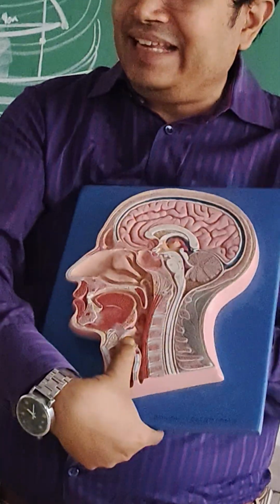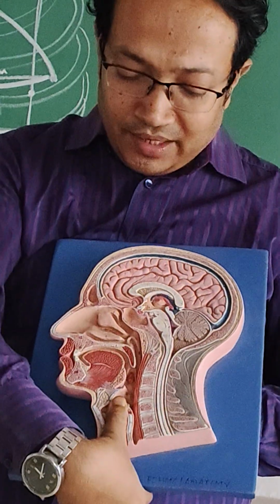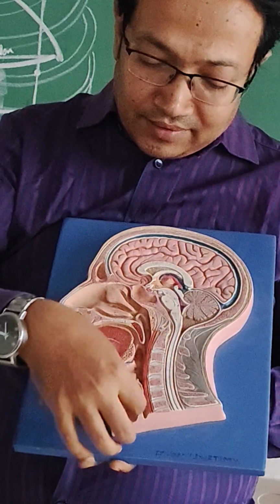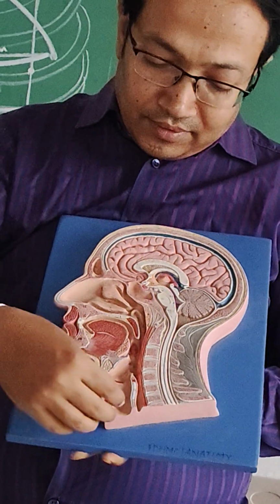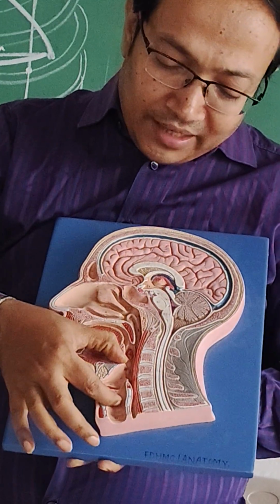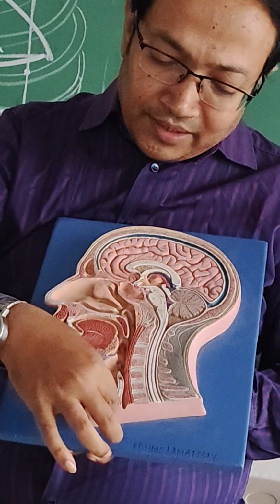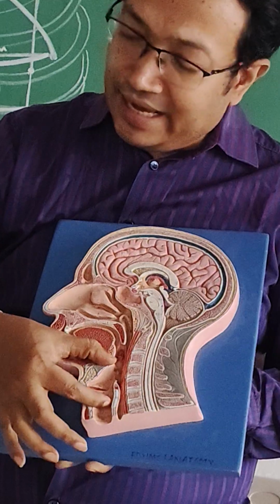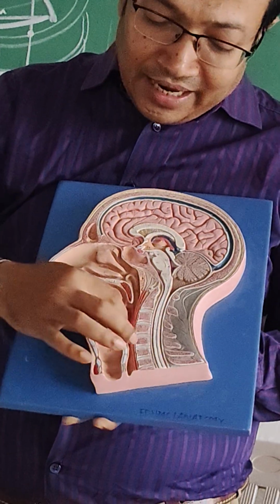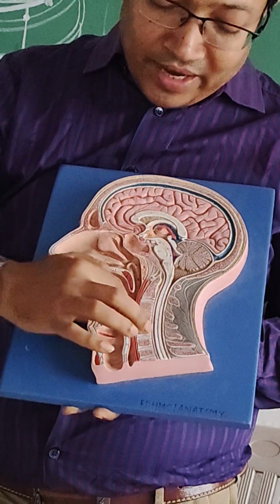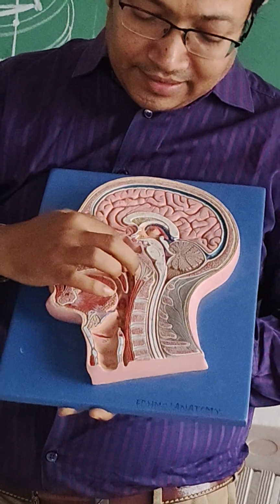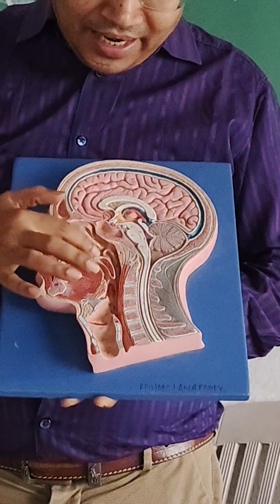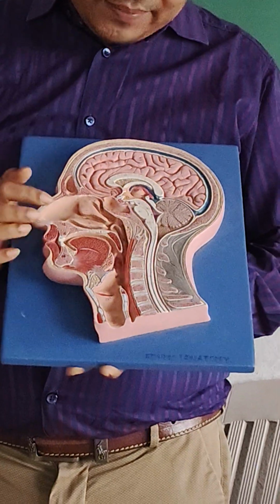This part is the larynx. Only this much part is the larynx, and this much is the beginning of the trachea. This much part is the larynx, and behind the larynx there is the laryngopharynx. This is the oropharynx, and this is the nasopharynx. This is the hard palate and this part is the soft palate.